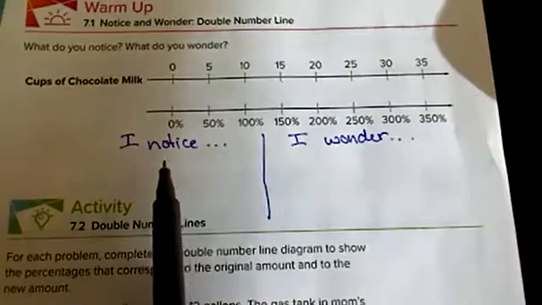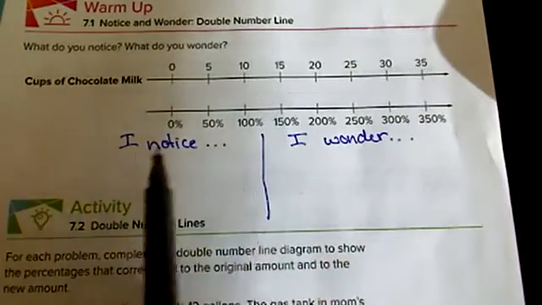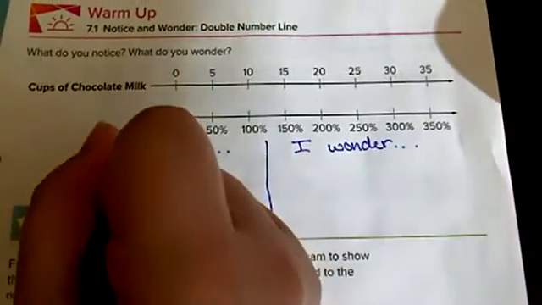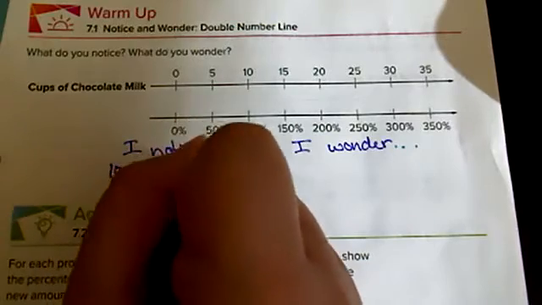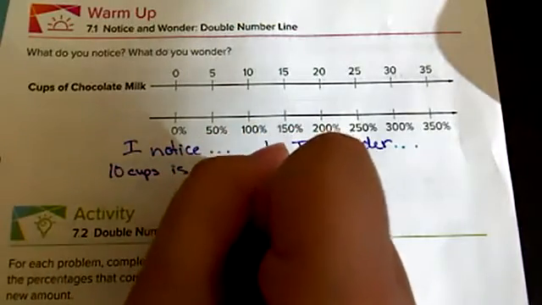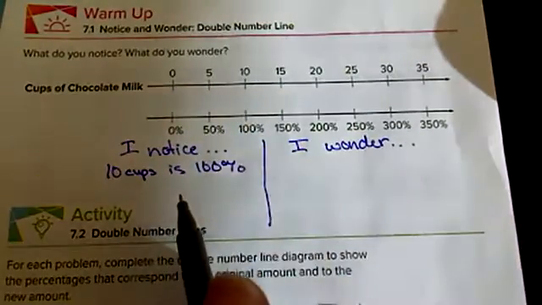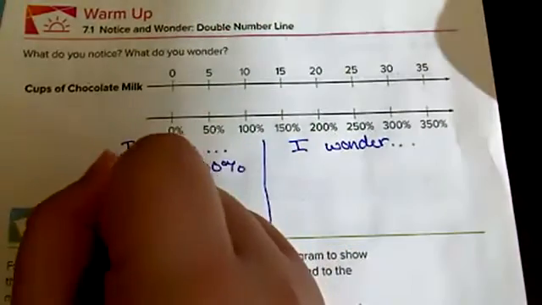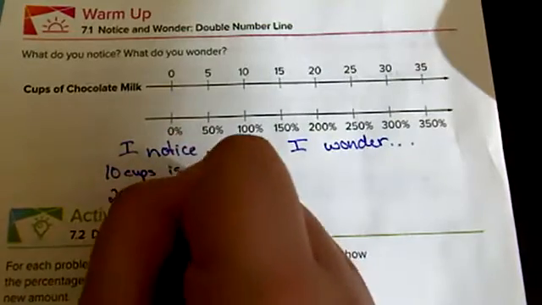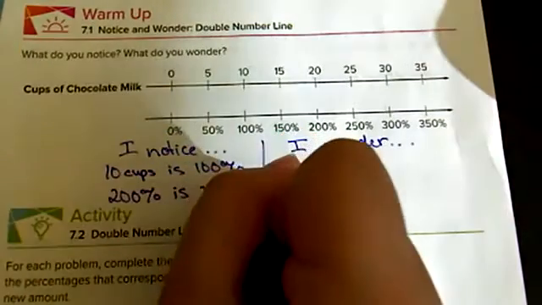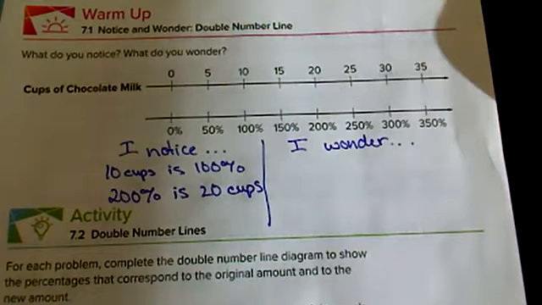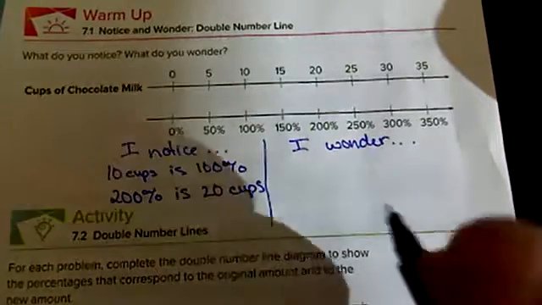All right, one thing that I noticed is that 10 cups is 100%. So 10 cups is 100%. I also noticed that 200% is 20 cups. Something I wonder is if the number lines say how much chocolate milk is needed for a recipe, could it be used to double or triple the recipe?